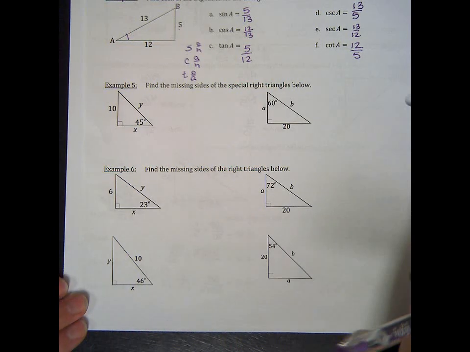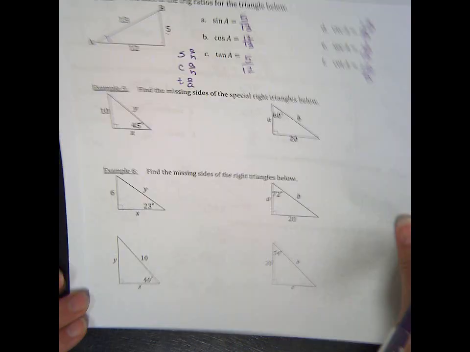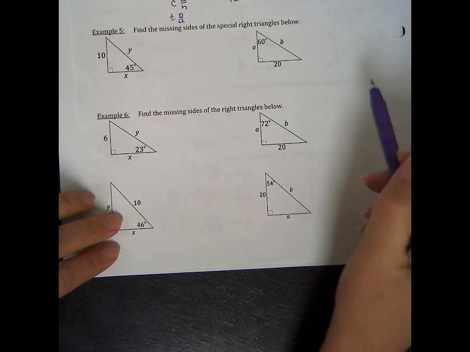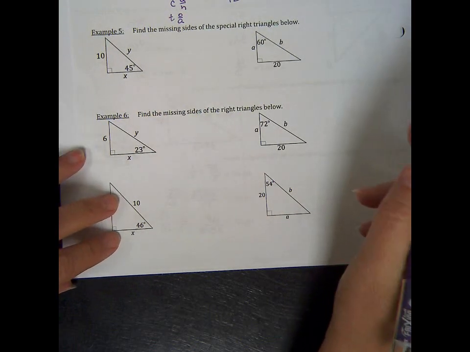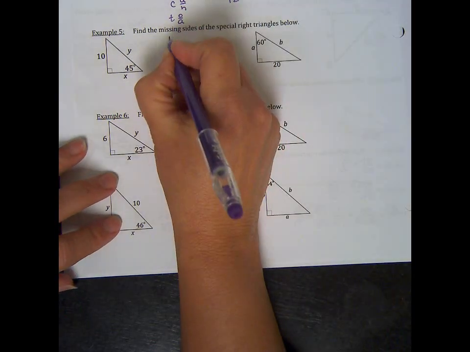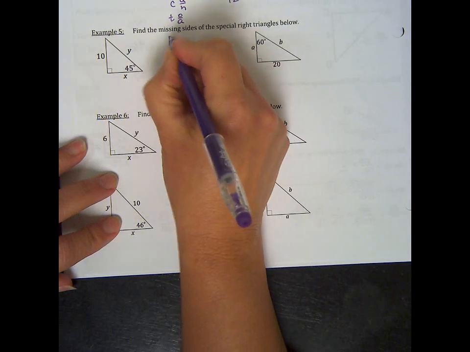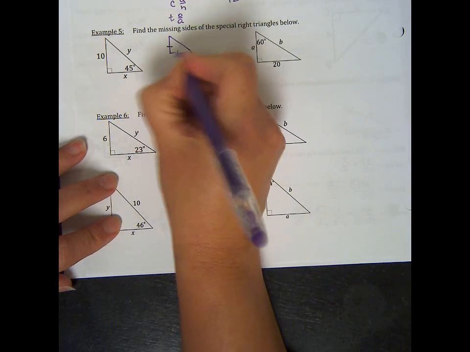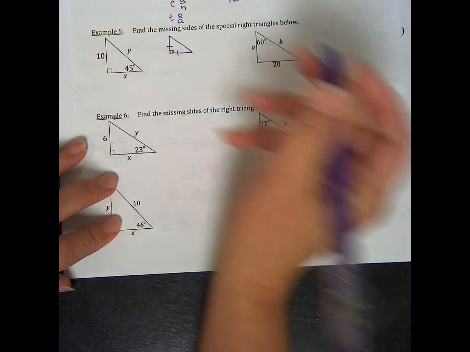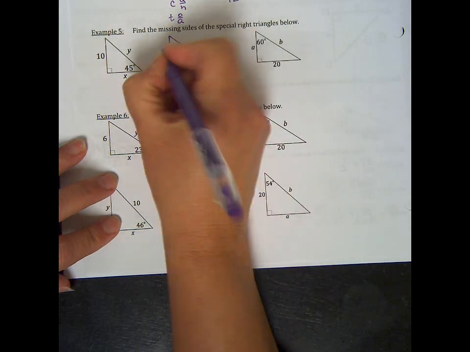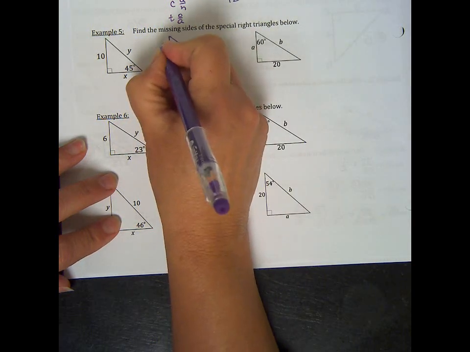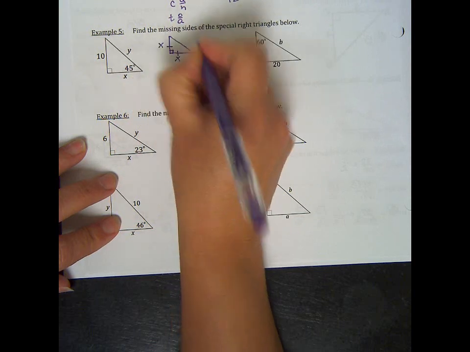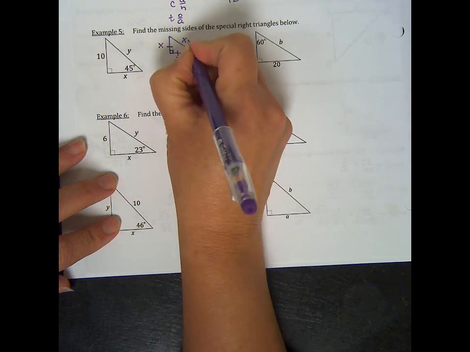Okay, so find the missing sides of the special right triangles below. So we've talked about the 30, 60, 90 relationship. And the 45-45 relationship, hopefully remember on an isosceles right triangle, across from the 45-degree angle, the equal sides, if those are called x, the hypotenuse would be x times root 2.